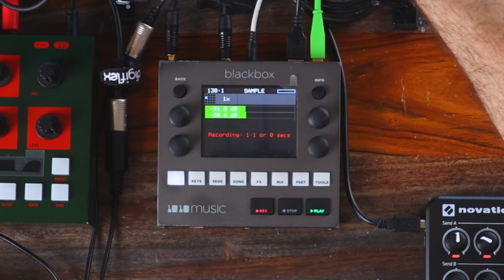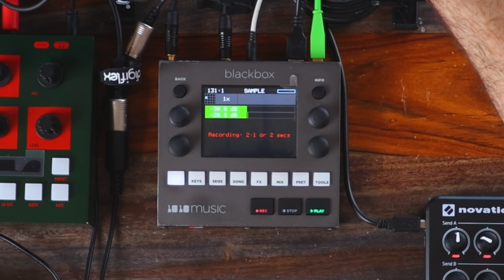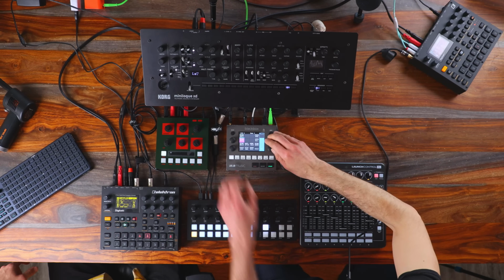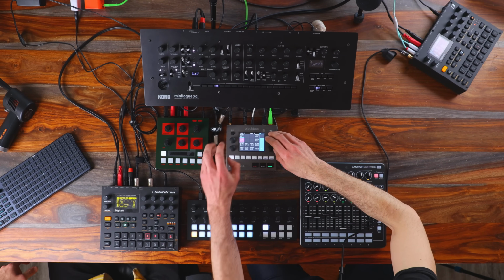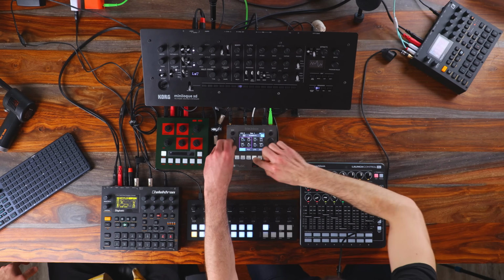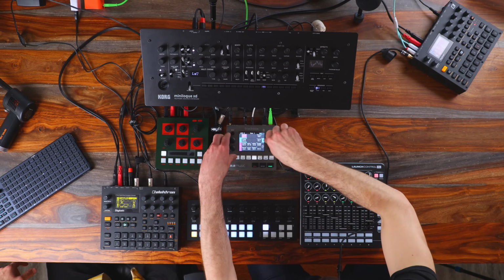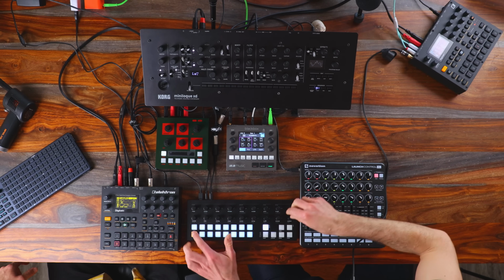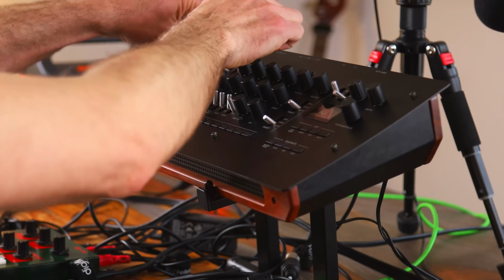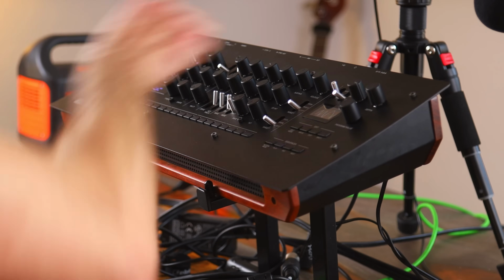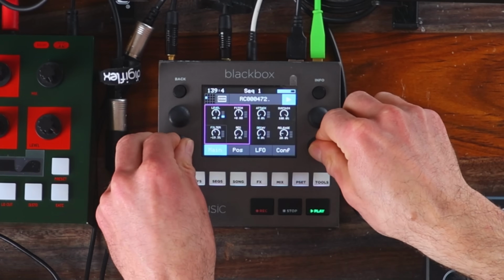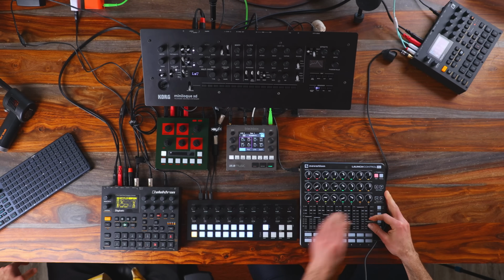Could loop that for like 2 bars. 1, 2. And there we go. And if I want, I can just load that on right now. Turn up the effects. Randomize this. Change some of the sounds on it. And so now we're layering. So layering. Very cool, very cool. That'll last me a while.